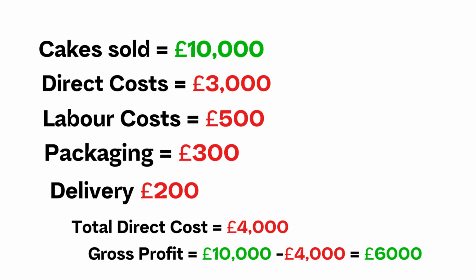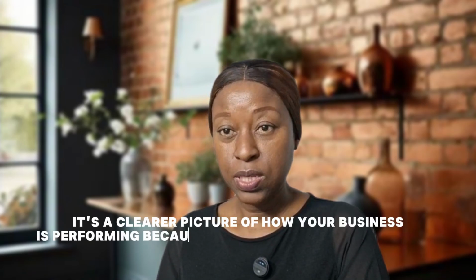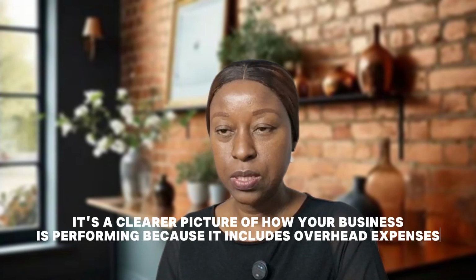This is the first milestone on your profit and loss account, and it shows how efficiently you are producing your goods and services. The second type of profit, or the second milestone, is the operating profit. So operating profit is what is left after you've paid for day-to-day running expenses like your rent and utilities. It's a clearer picture of how your business is performing because it includes overhead expenses.